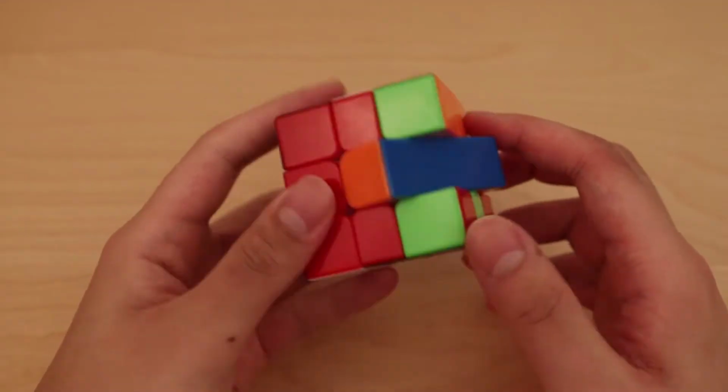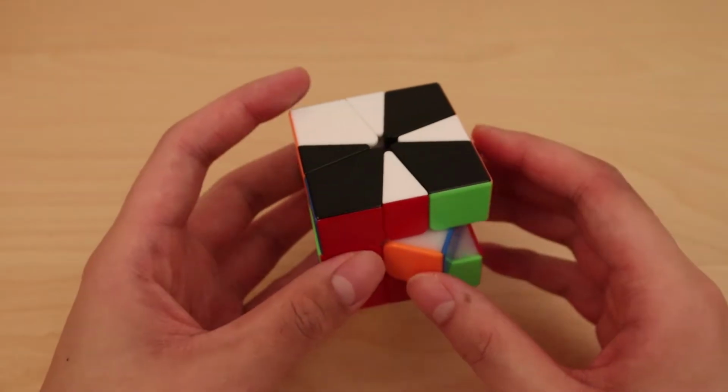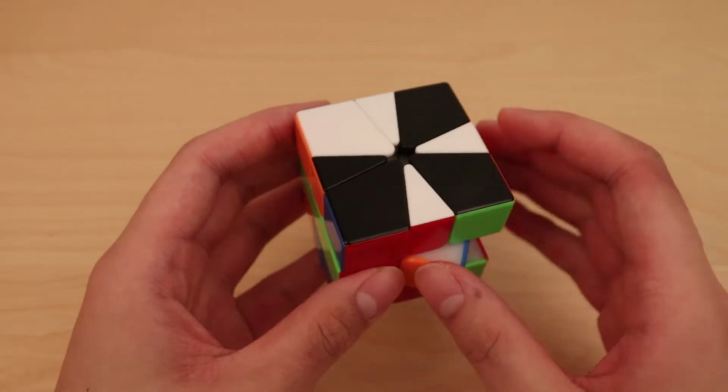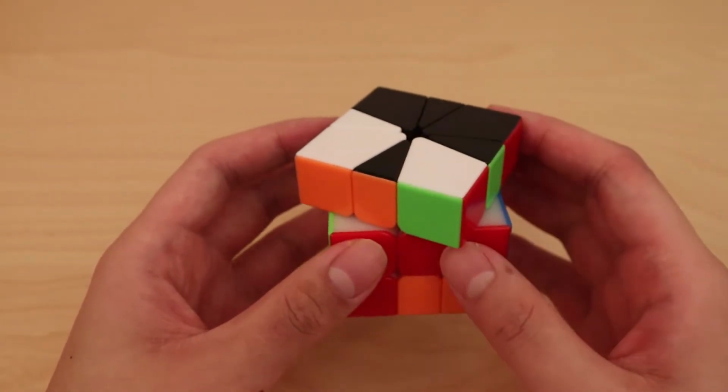Like that. Next for the seal, I think a lot of people like to bring up the 2 first and then insert the last corner by itself. But the optimal way of doing the seal is just to bring up this white up here like this, and then solve the rest like this.